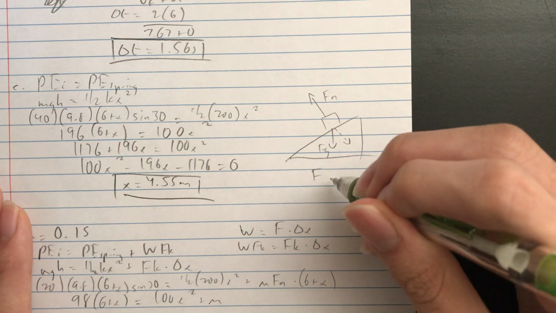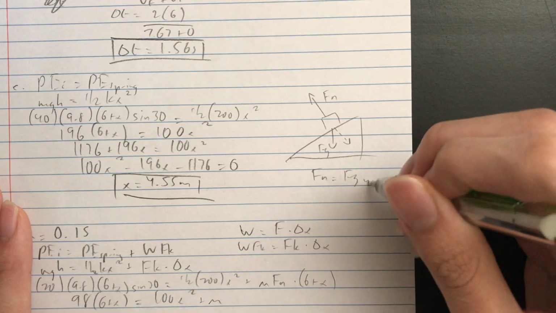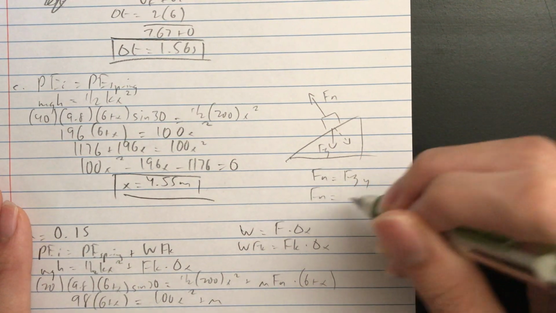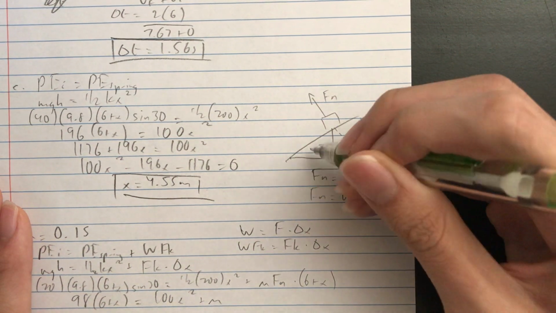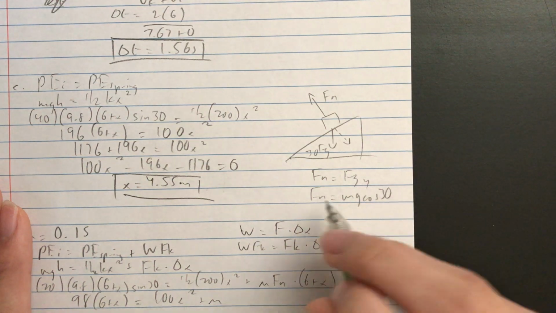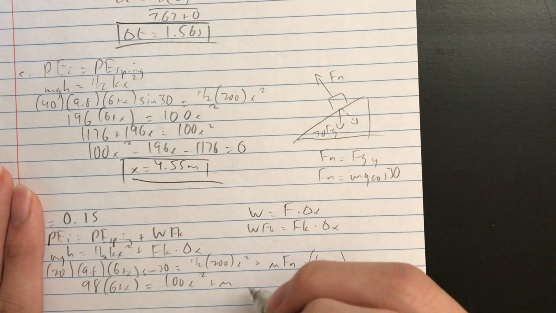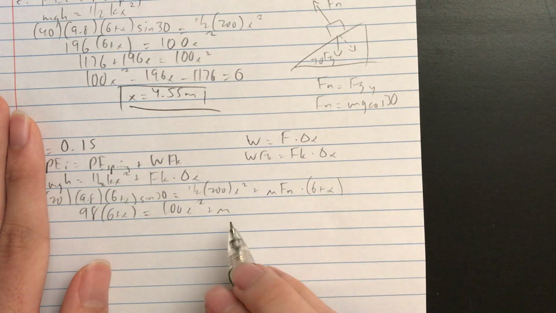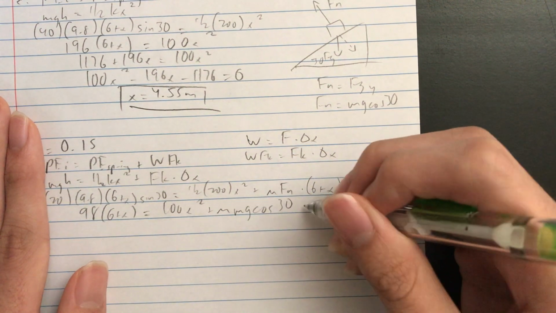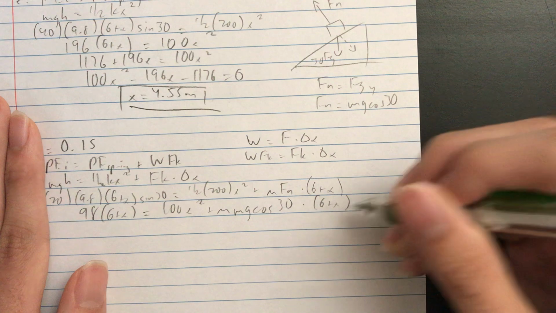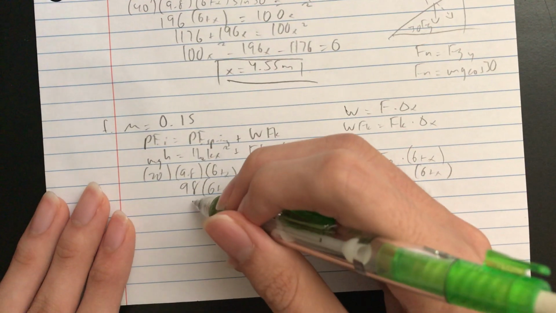So fn will equal fgy, and since fgy equals mg cosine of 30 in this case, f of n will also equal that. So back to this problem, mu times mg cosine 30 times 6 plus x.